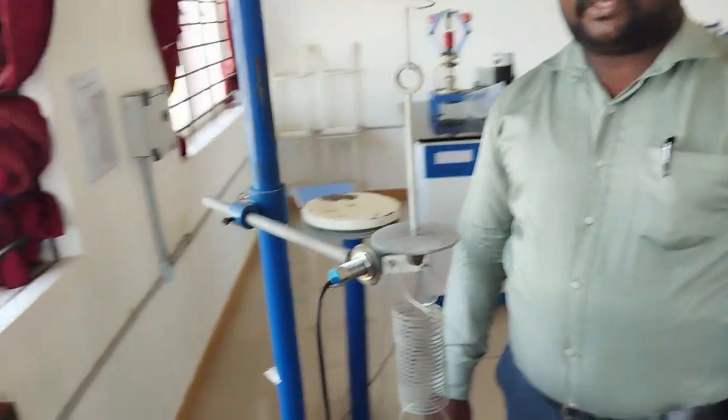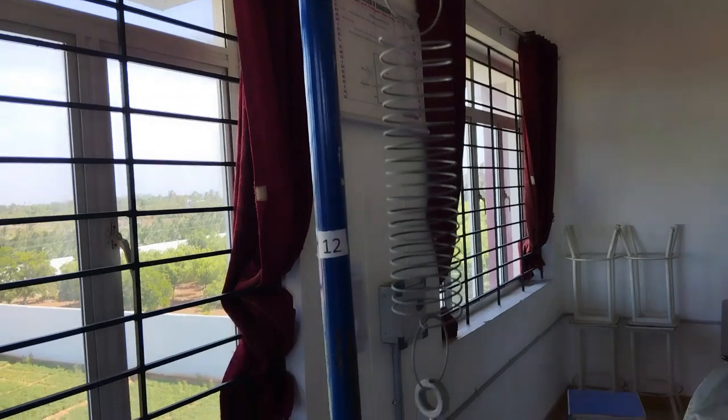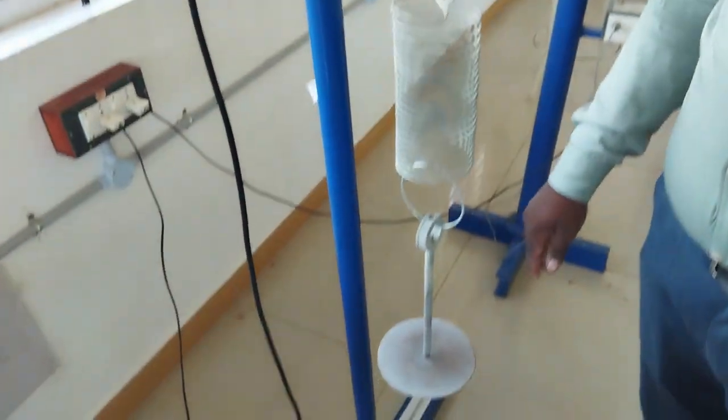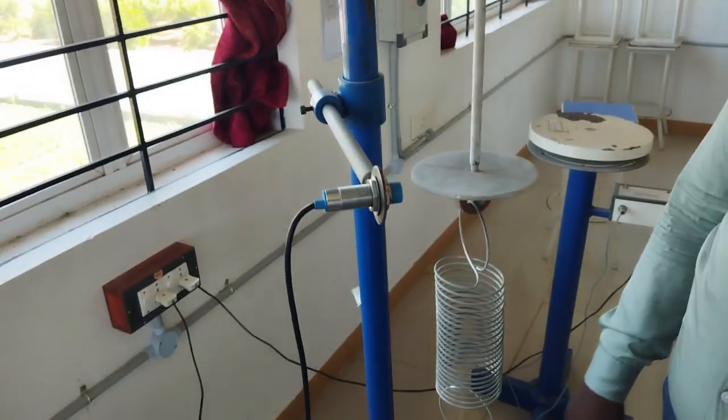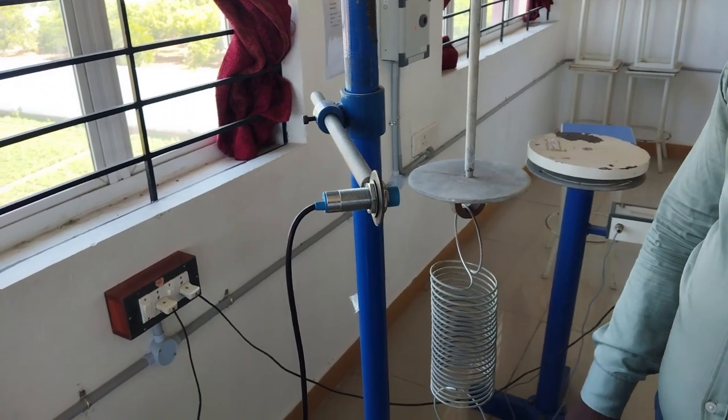Dear students, today we see about multi-degree of freedom suspension system. Aim of the experiment: to determine the natural frequency of multi-degree of freedom spring mass system and damping coefficient.